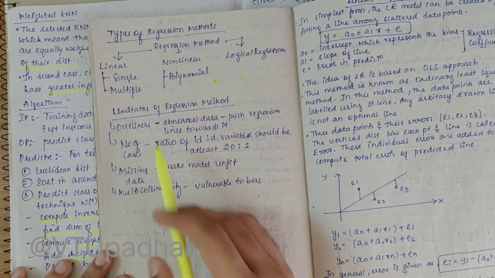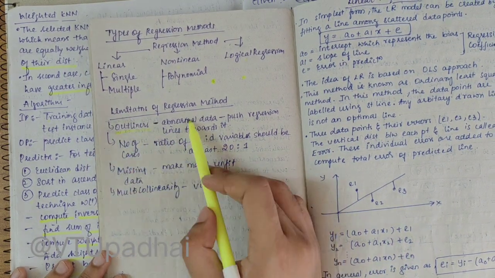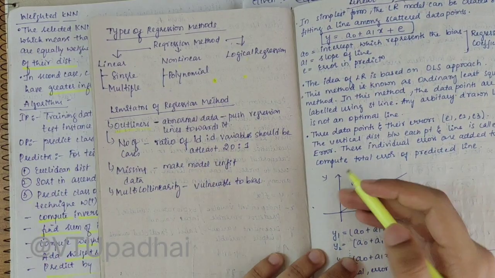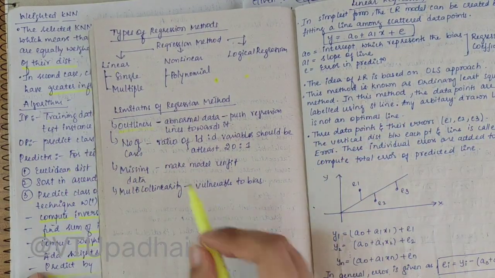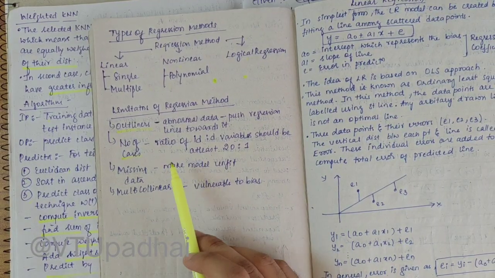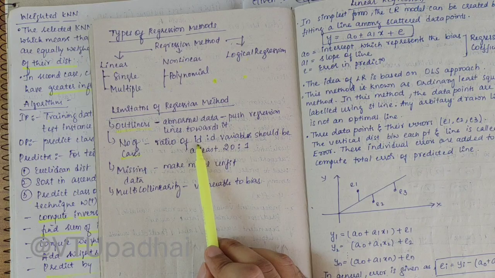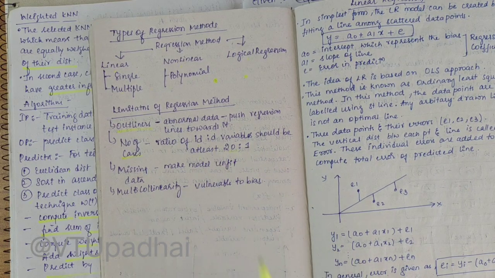And coming to the limitations, we have outliers here. Outliers are abnormal data. Because of this abnormal data, it pushes the regression line towards it. So that's a drawback of the regression method. Then we have the number of cases. In order to get a proper regression graph or line, the ratio of the independent to dependent variables should be at least 20:1. Okay.